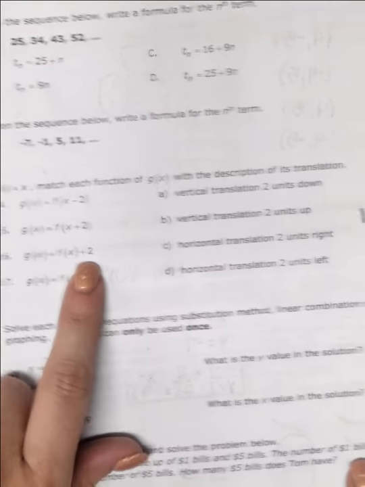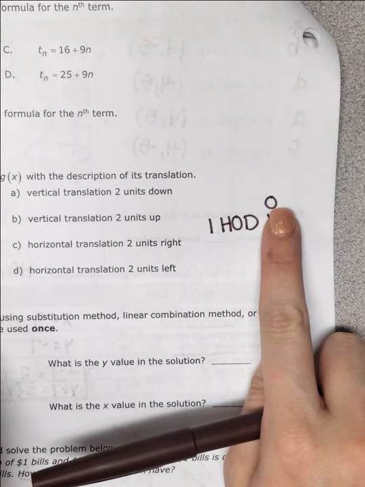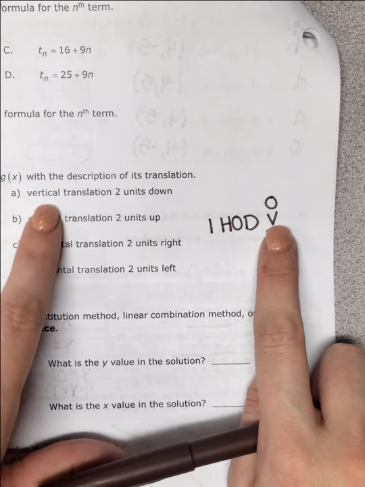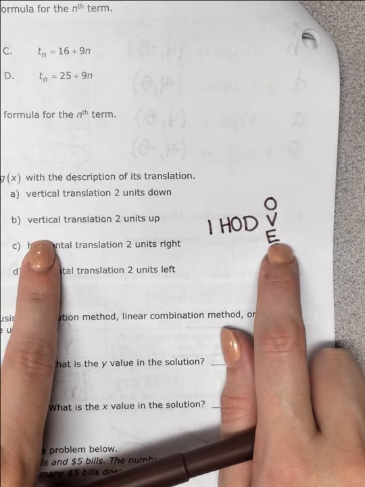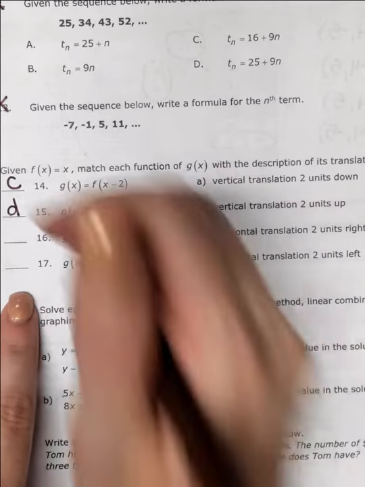Here, this plus 2, it's not inside, now it's outside the parentheses. So it has to be a vertical change. So we know it's one of these. And it's exactly what you think it is. So plus 2 is going to make you go up 2.